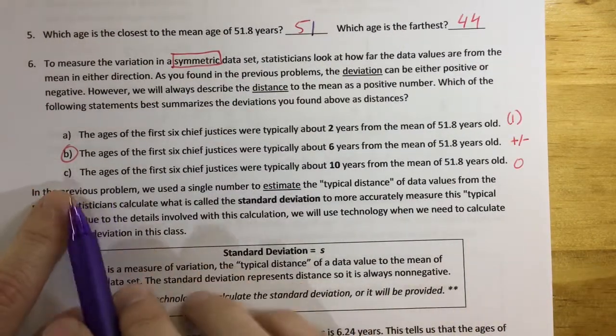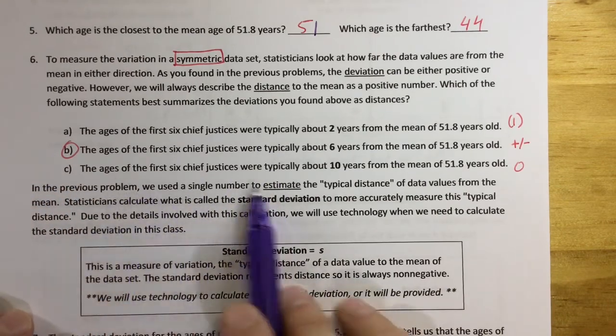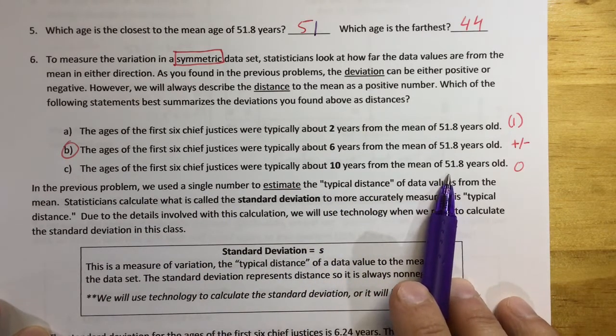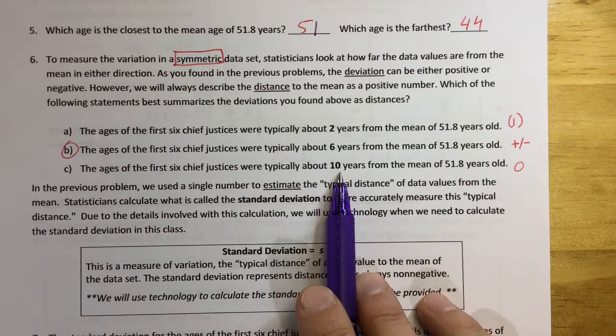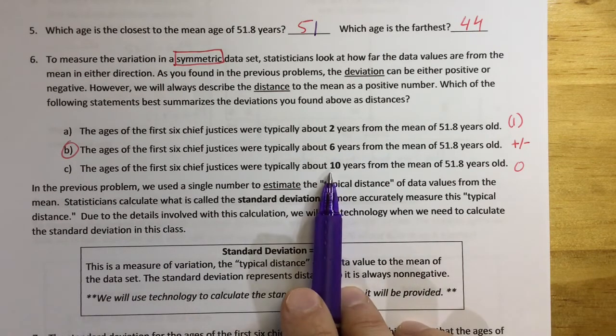All right, so choice, well, let's do choice C because that one's also incorrect. The ages were typically 10 years from the mean. Nope. All of them are within 10. That's true, all of them are within 10, but that's not going to describe anything of use. I mean, I might as well swap that number out with 100. And well, yeah, they're all within 100 years away from it, that they are, but it doesn't tell us anything about it.